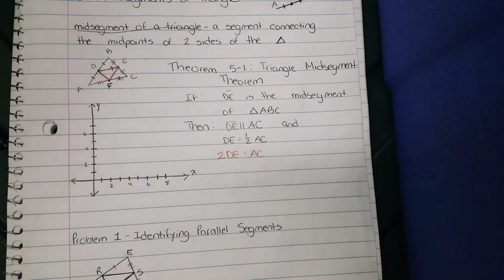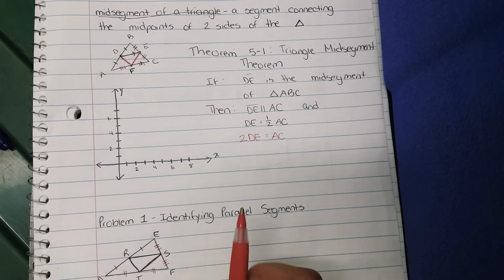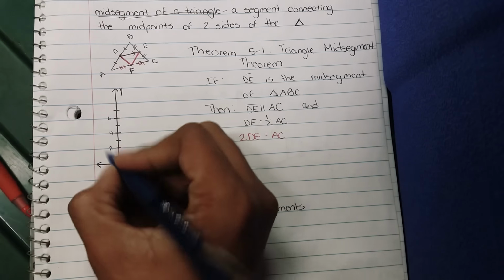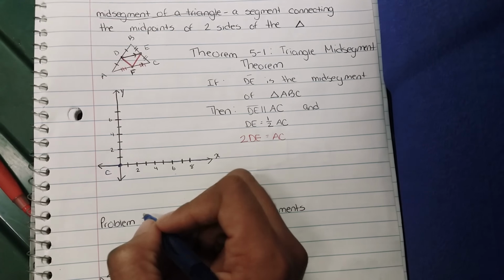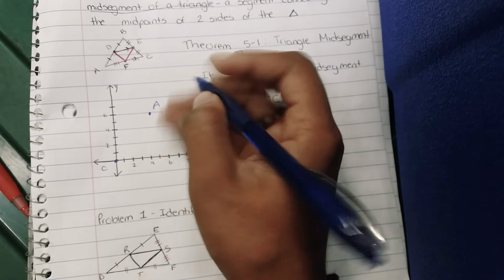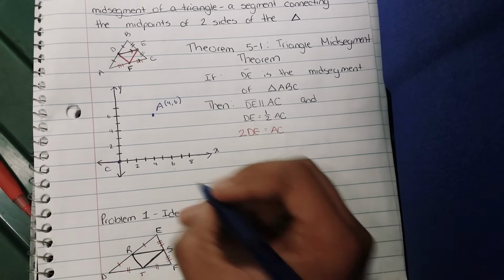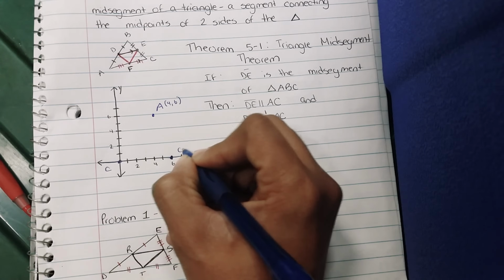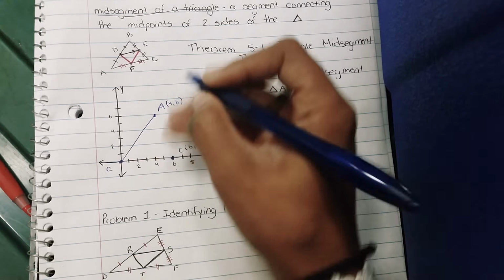So really quickly, just to show graphically why it is that a midsegment is not only parallel, but half the length of the third side. Let's say we have a triangle with C here as my point at the origin. We have A that has the coordinates 4, 6, so A is going to be somewhere here. Coordinates 4, 6, and we have B that's going to have coordinates 6, 0 here. So let's say we have the following triangle.